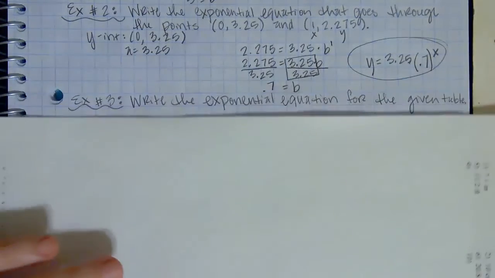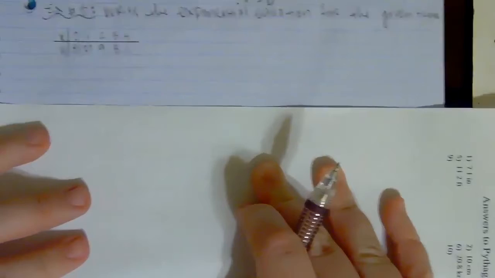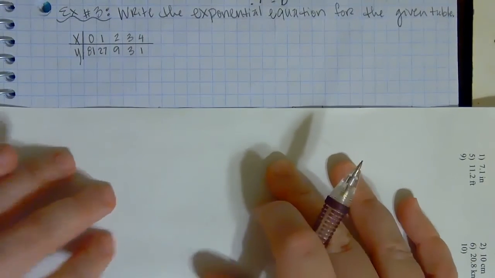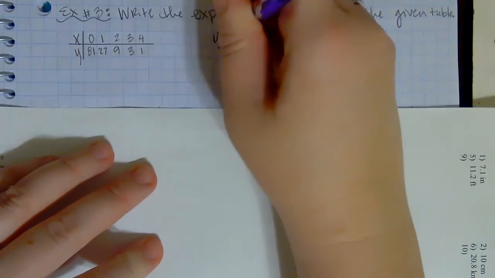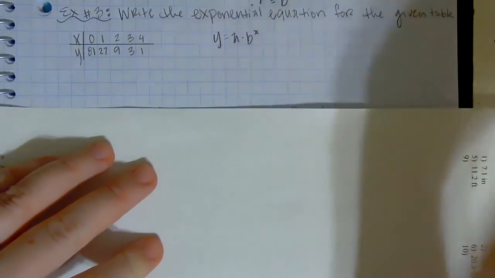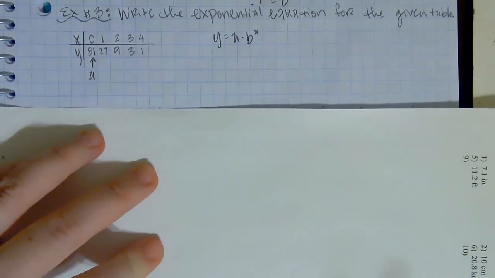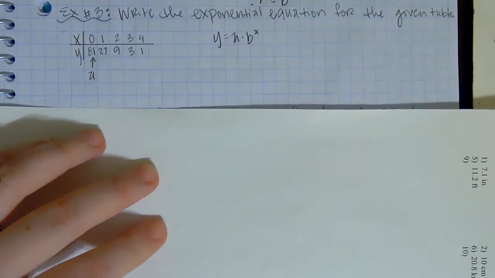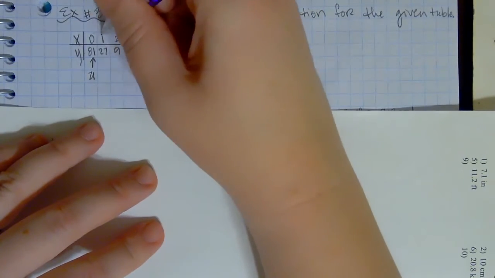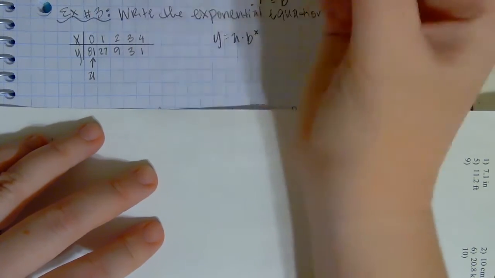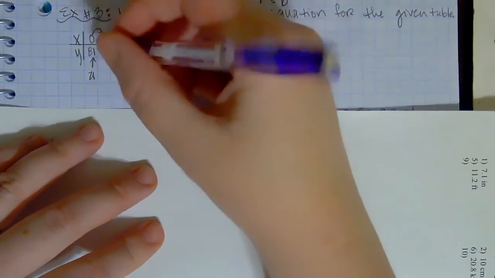Okay, let's look at finding it from a table. It's exactly the same thing. We're going to write our exponential equation again from this table. So again, I'm still using my y equals a times b to the x. A I can see right here. This is my starting value, so that's my a, my 0 term. And for b, since we have a table, it's kind of nice because I can actually see from 0 to 1 or 1 to 2 or 2 to 3 or 3 to 4, you can see the pattern without having to substitute.